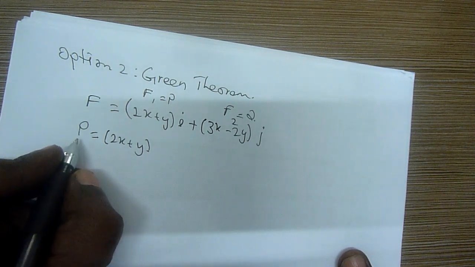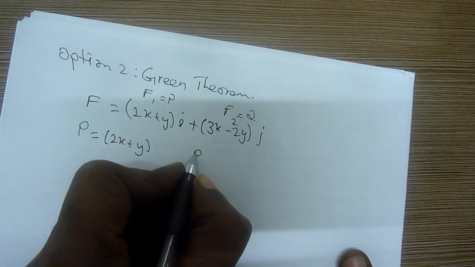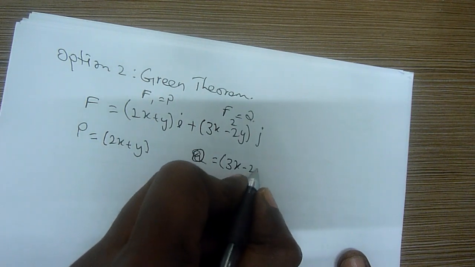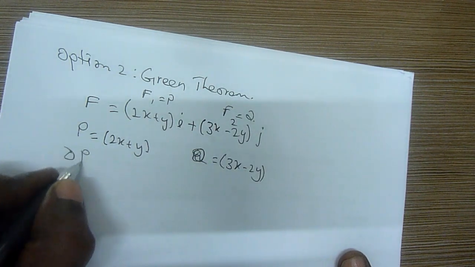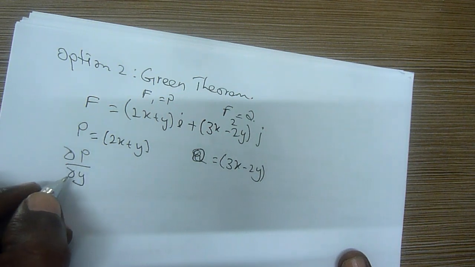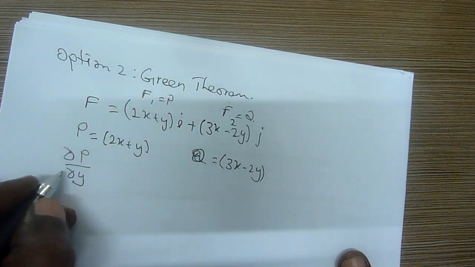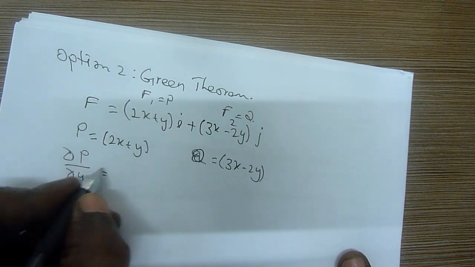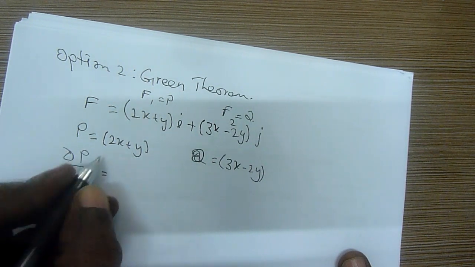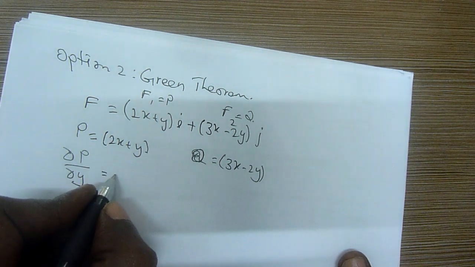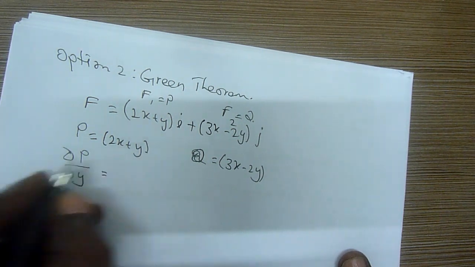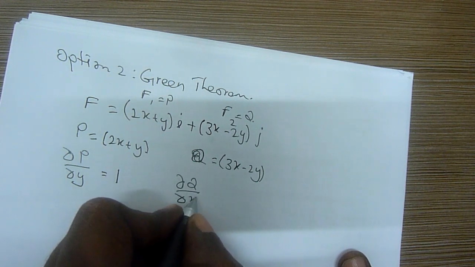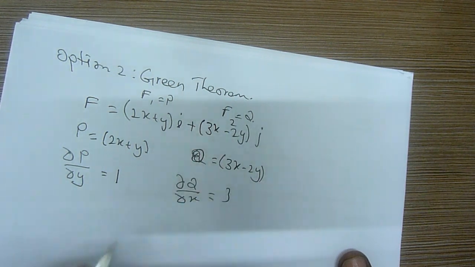Therefore, Q is 3x + 2y. What is ∂P/∂y? Because it's x, right? We need to use the opposite to that. Which can I do, the ∂y for the ∂P/∂y? I get the answer here is 1. Okay, ∂Q/∂x, the answer is 3.